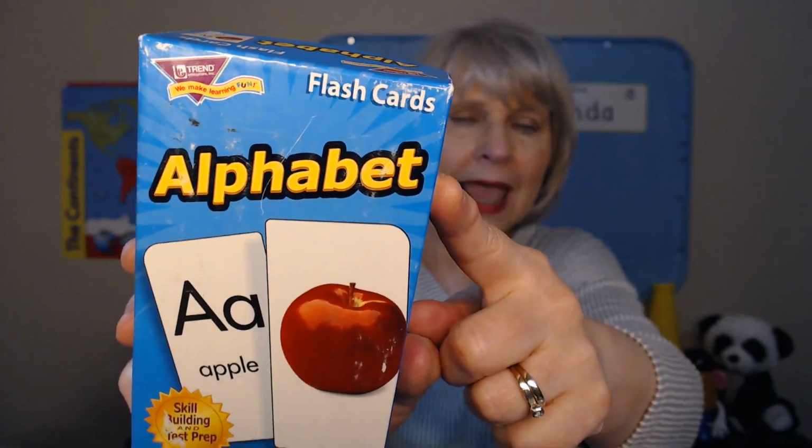And just really quick, I want to share some of my favorite props. One of my favorite props is this set of alphabet cards I got at a teacher supply store. It's by Trend, and they're awesome cards, and I love them. I've used them over and over and over in the lower levels when I'm teaching letters and letter sounds.